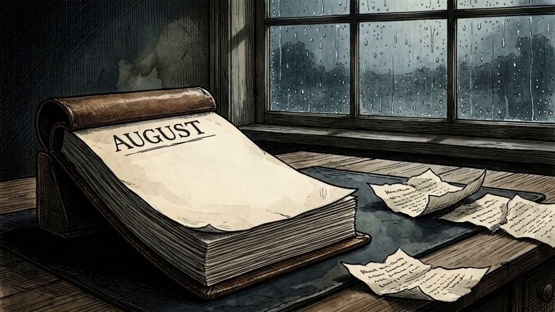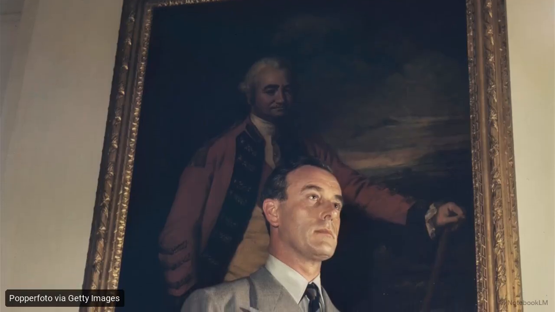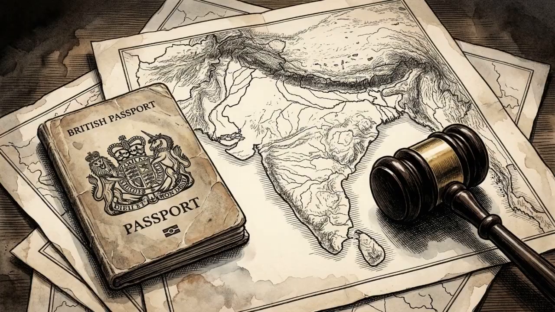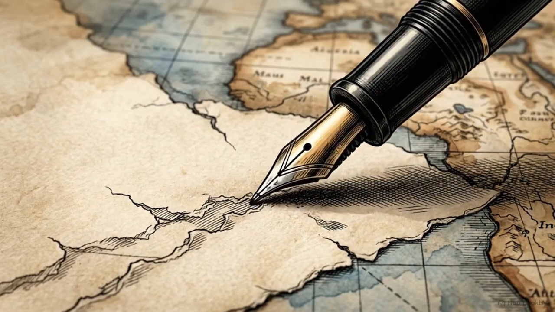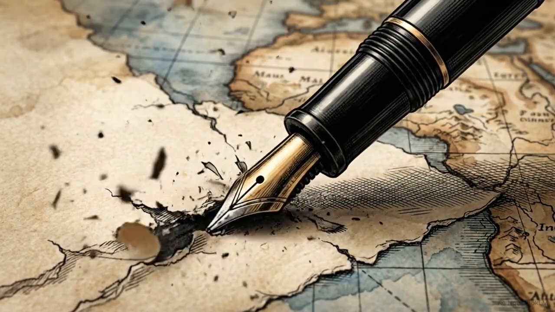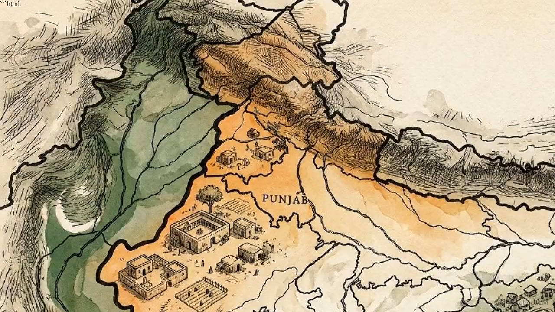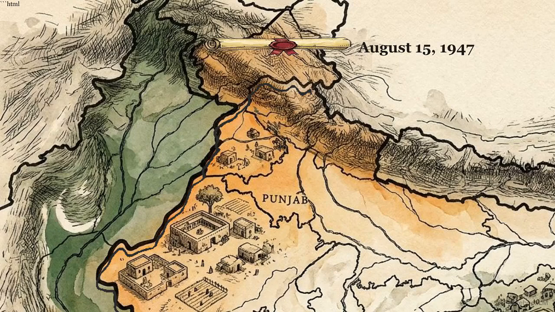Exhausted by World War II and civil unrest, the British government decided on a rapid exit. Lord Mountbatten arrived as the final viceroy with a strict deadline to transfer power. To physically divide the territory, they brought in British judge Cyril Radcliffe. Having never visited India and knowing nothing of its geography, he was given just 5 weeks to draw the borders of 2 nations.